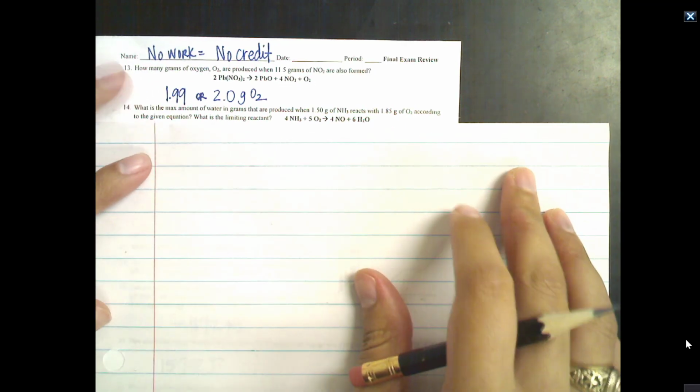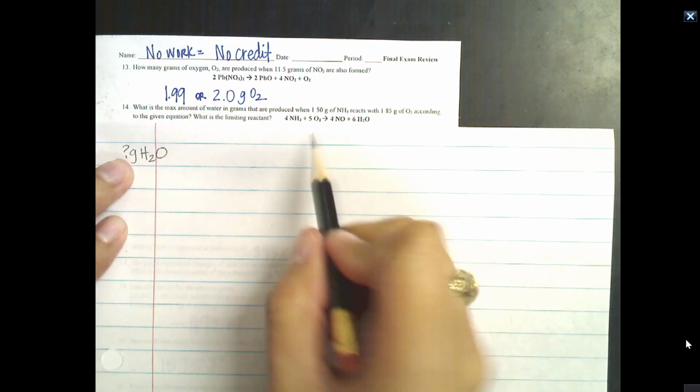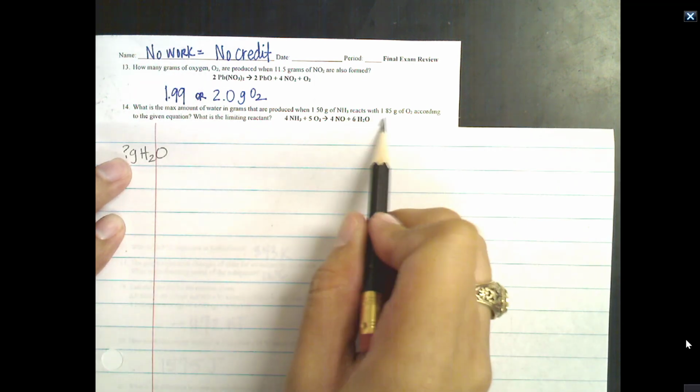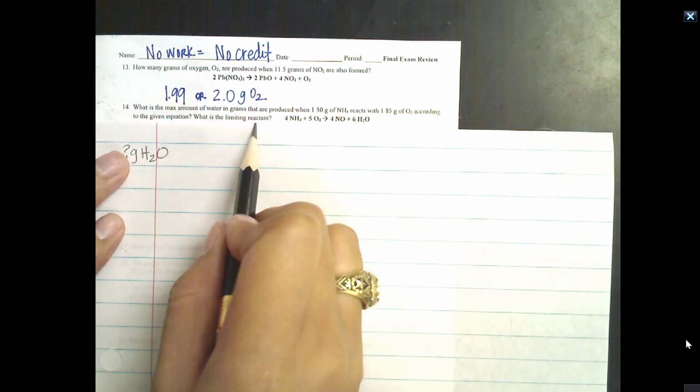Okay, number 14 says, what is the maximum amount of water, in grams, so I'm looking for grams of water, that are produced when 1.5 grams of NH3 reacts with 1.85 grams of O2 according to the given equation. What is the limiting reactant?